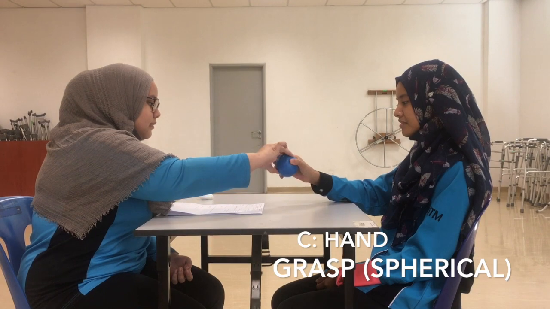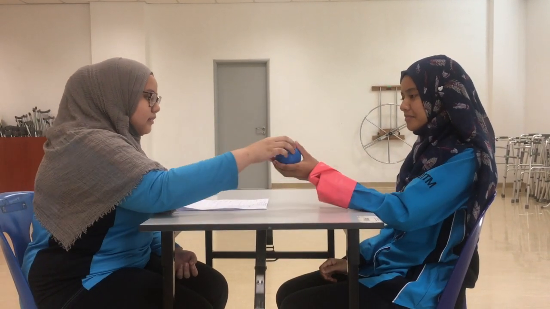Now for the spherical grasp, it's the same thing, but now we use a ball. I'm going to need your right hand. Okay, resist my tug. Okay, thank you. Now with your affected hand.